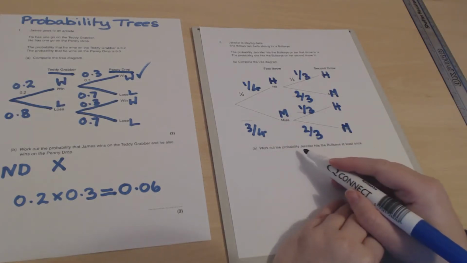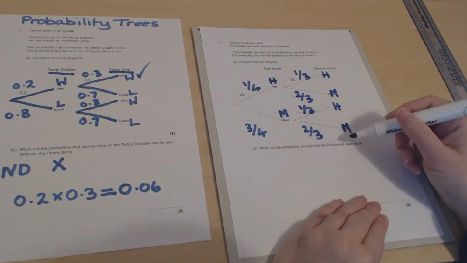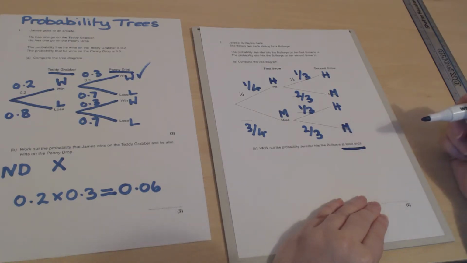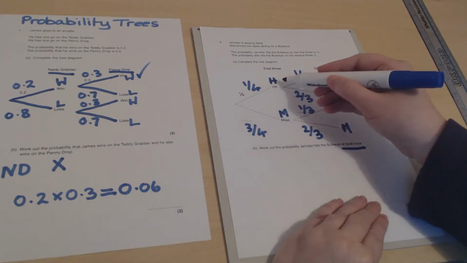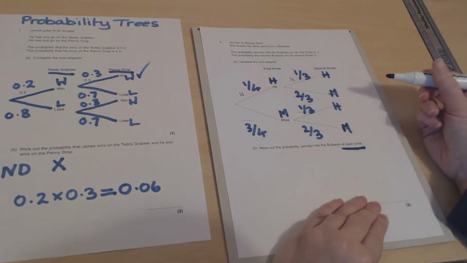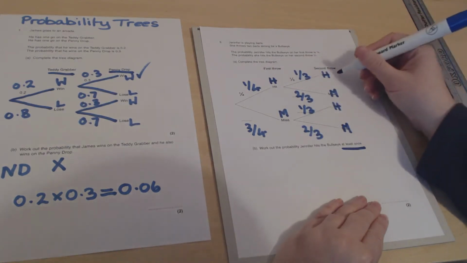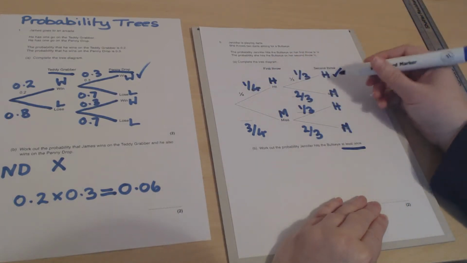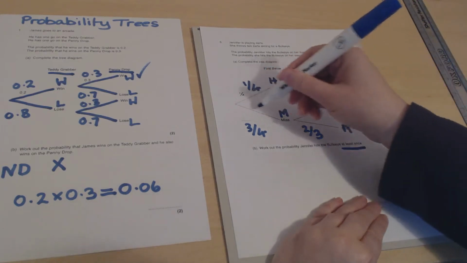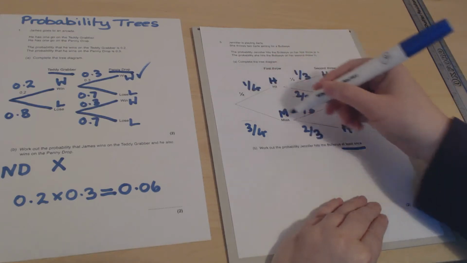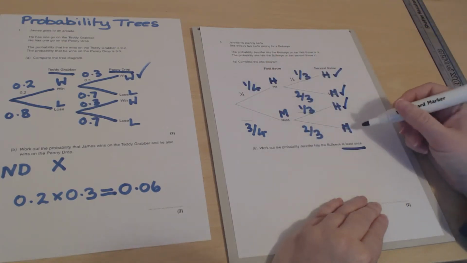They want us to work out the probability that she hits the bullseye at least once. Now watch out for that, at least once. So if she hits it and then hits it the second time, that counts in at least once, because twice is more than once. If she hits it here but misses the second time, then that's once. If she misses and then hits, that's once. So actually the only one that isn't included here is this one here.